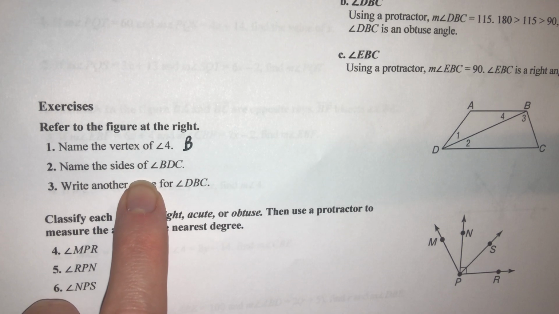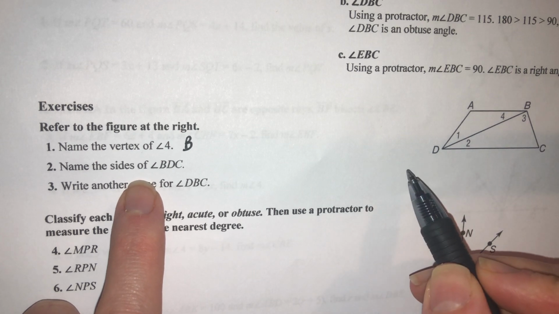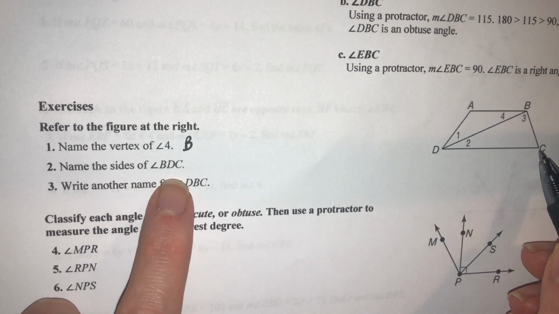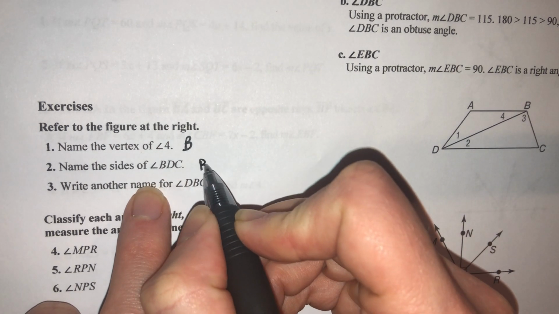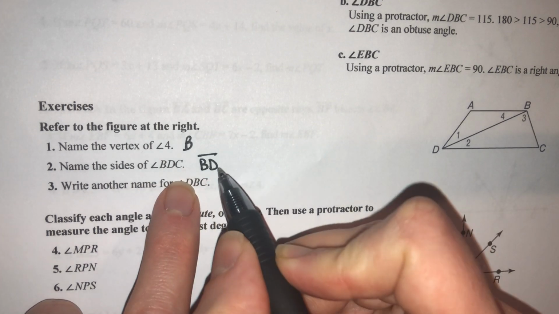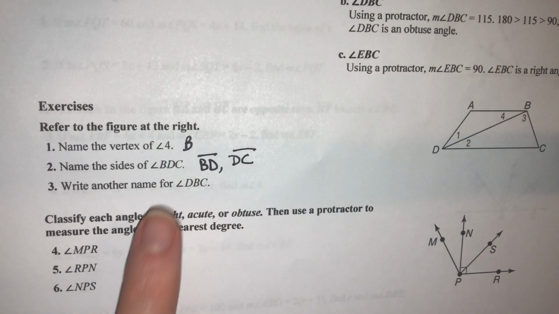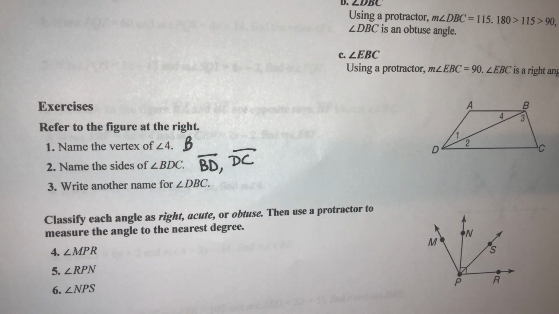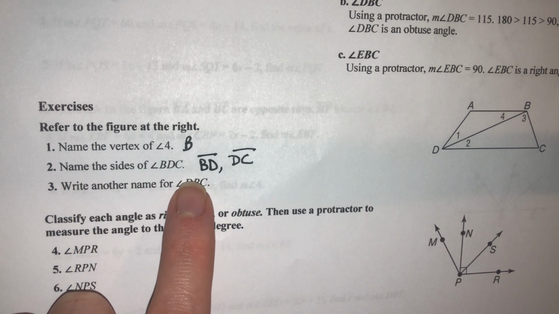Next, name the sides of angle BDC. So from B to D to C, what are the sides of the angle? Well, from B to D is one, line segment BD, and then from D to C is the other side. Remember, the sides are the straight parts that connect at the vertex, and point D is the vertex, but they didn't ask us for that.